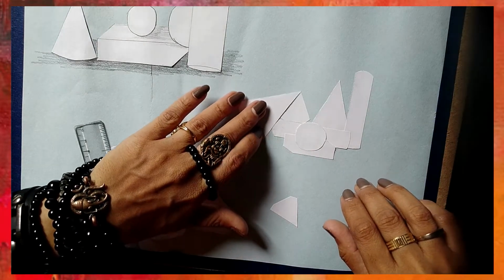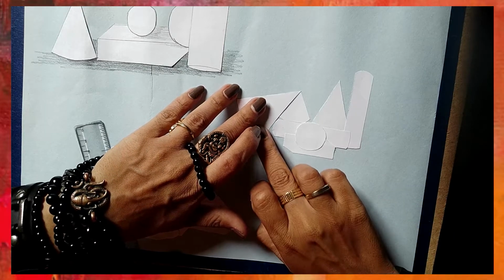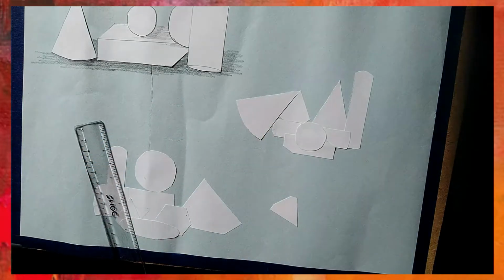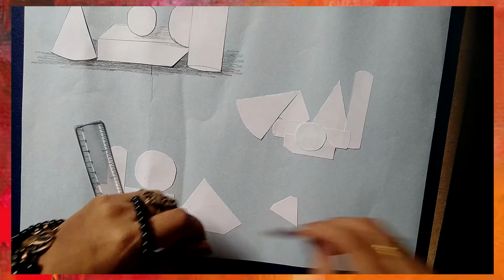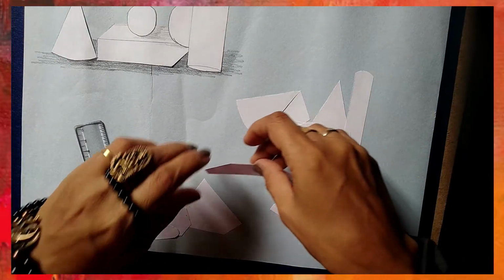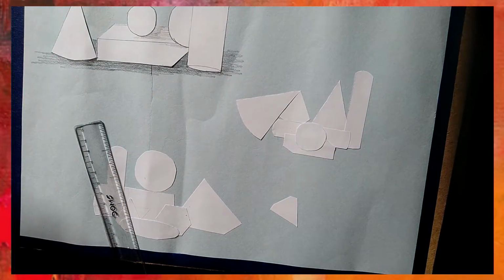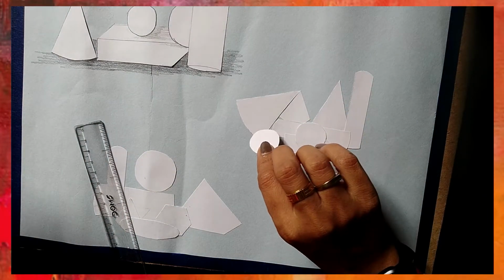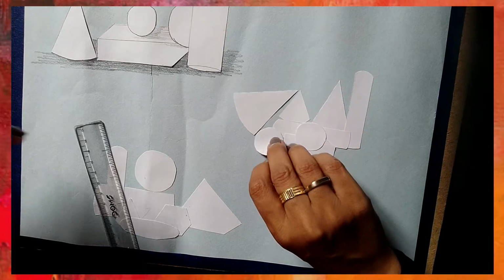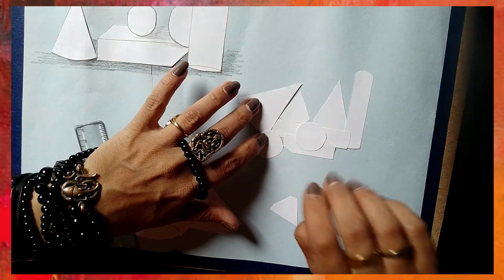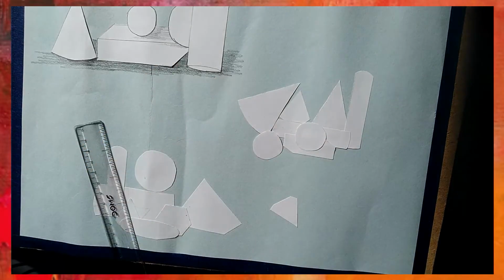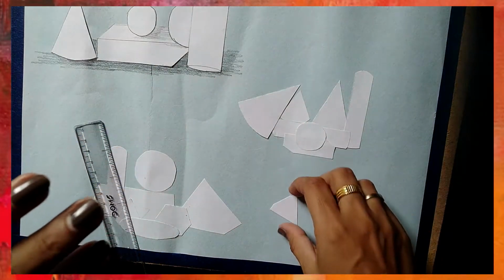This time, my cone can be a little slanting, and I can have another small cuboid or the box. No, the box will not look good. So how about if I just do it? I can just use another small circle. Just put it over here. Even this way, does it look good? Now, so I'm just going to remove this.